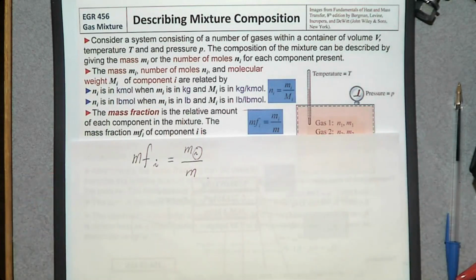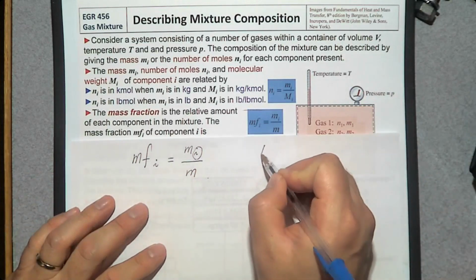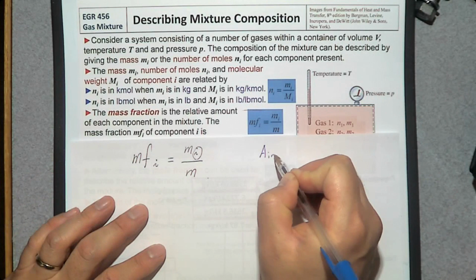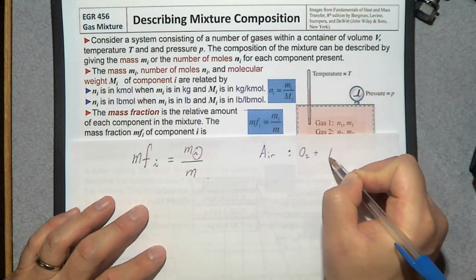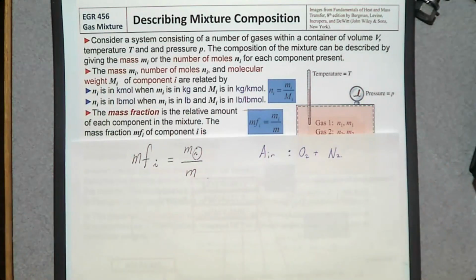So, for example, let's talk about air. It's always easier to understand if you use an example. Air can be considered as a mixture of oxygen and nitrogen. Of course, you can say carbon dioxide, sulfur oxide, etc., but the majority of air is going to be 79% nitrogen and 21% oxygen.